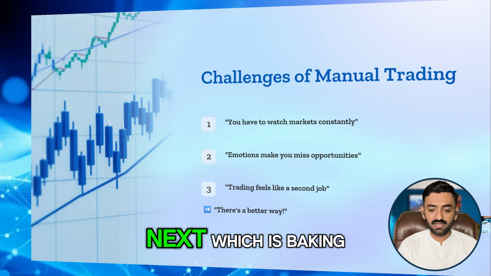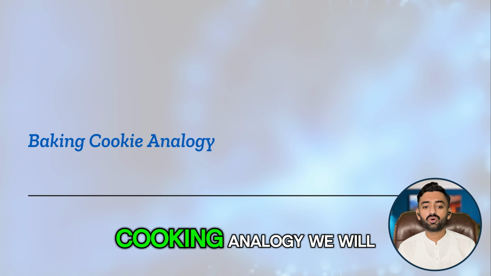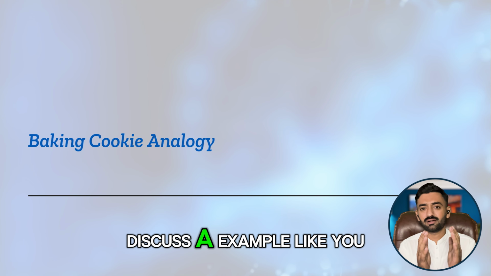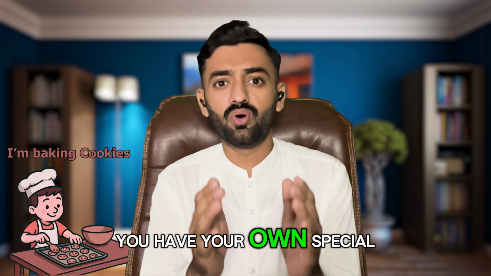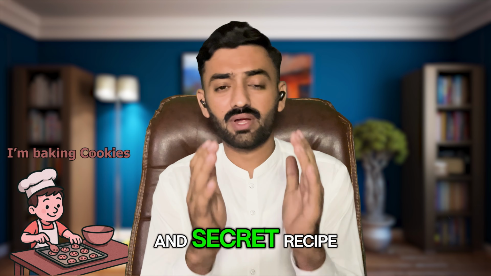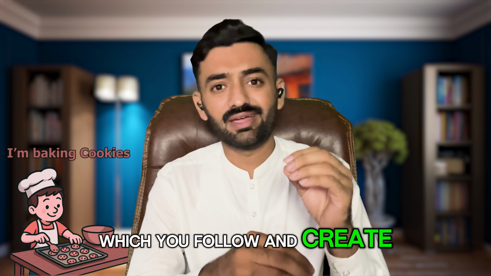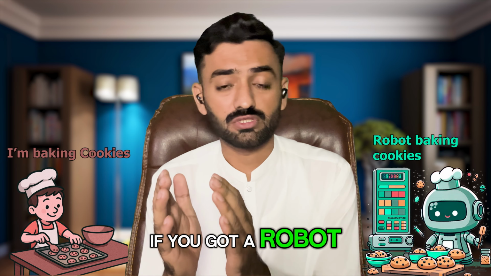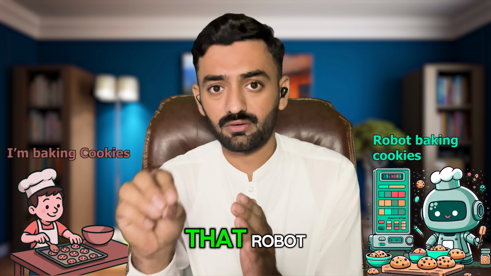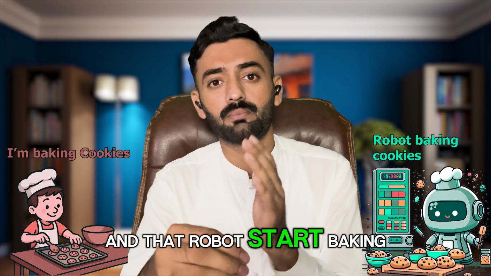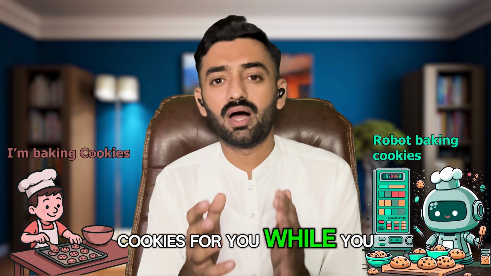So let's move to the next, which is the baking cooking analogy. We will discuss an example like you are baking cookies. You have your own special and secret recipe which you follow and create. If you get a robot, you just need to put your secret recipe in that robot, and that robot starts baking cookies for you while you sleep.